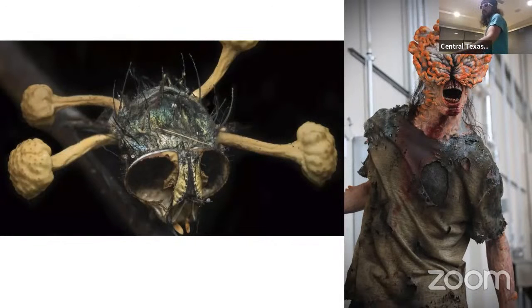Yeah. I stole that off Google, so I'm not exactly sure what bug that is, but I just thought that the way that it resembles a skull was very, very cool and very topical because fungi eats things.